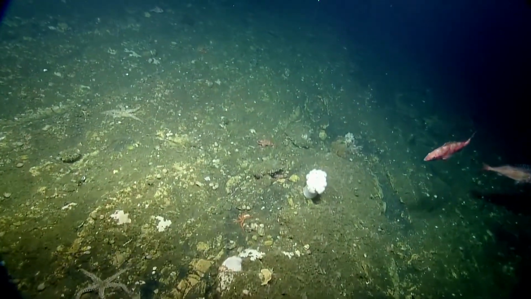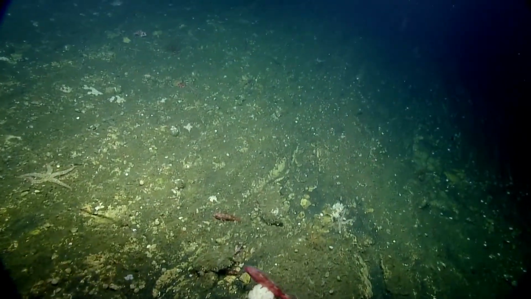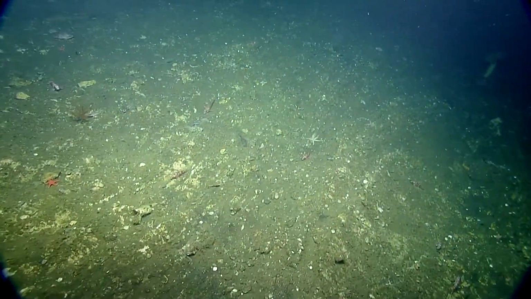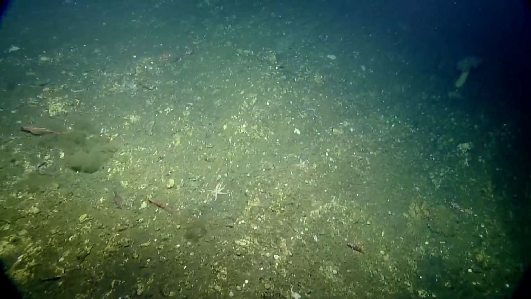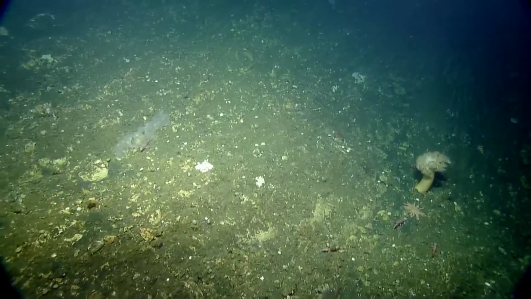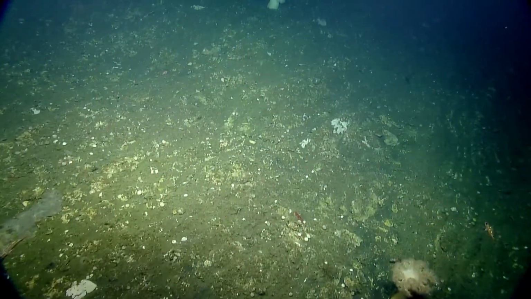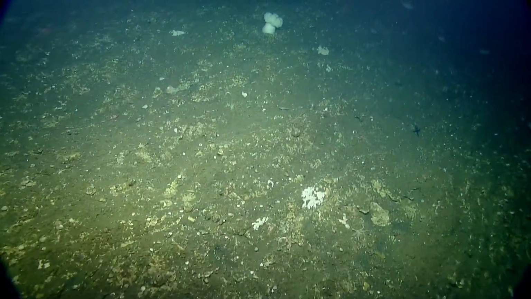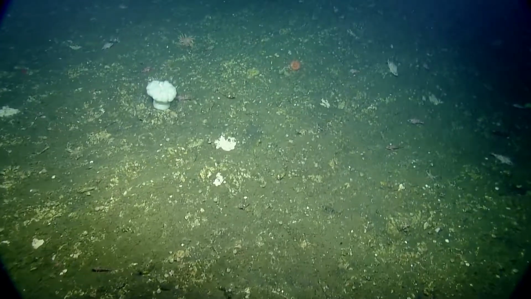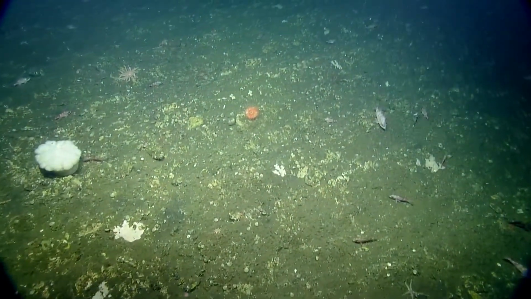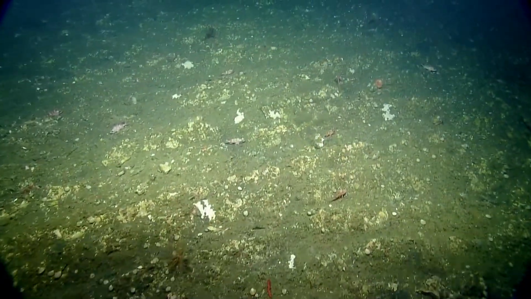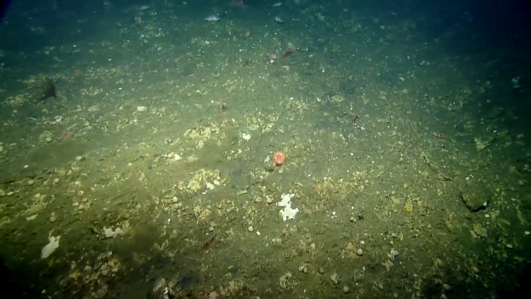I think I noticed a few parasites on that skate too. I feel like there's a lot of small rockfish right here. Or are we just further up from the bottom?